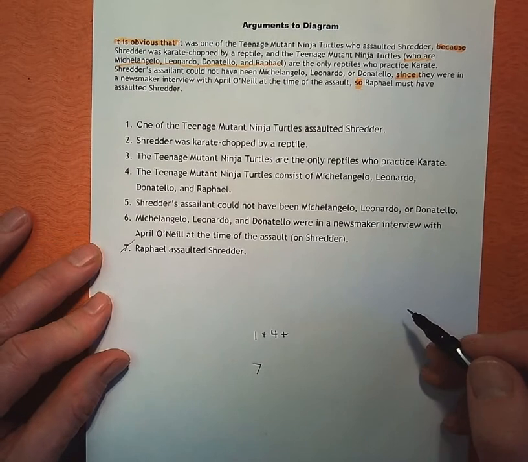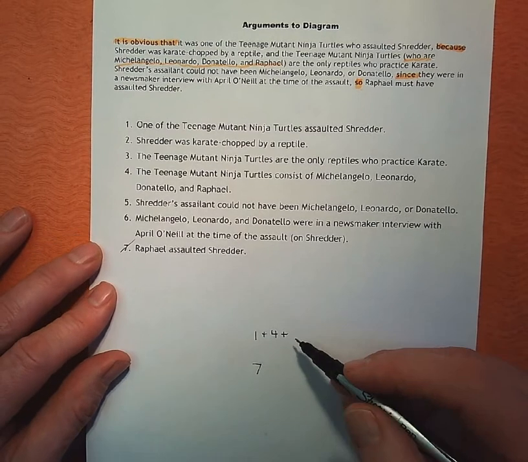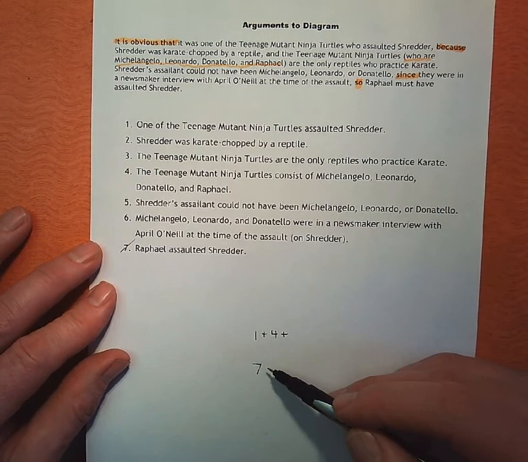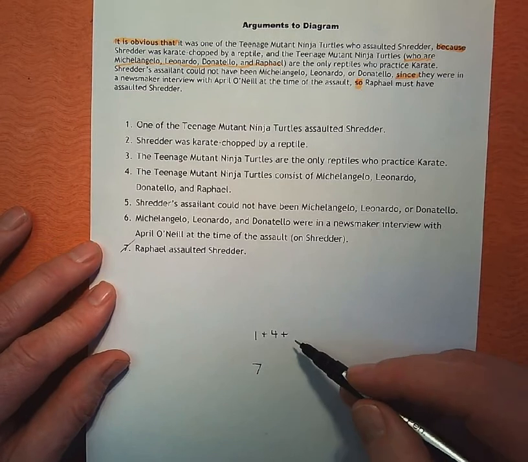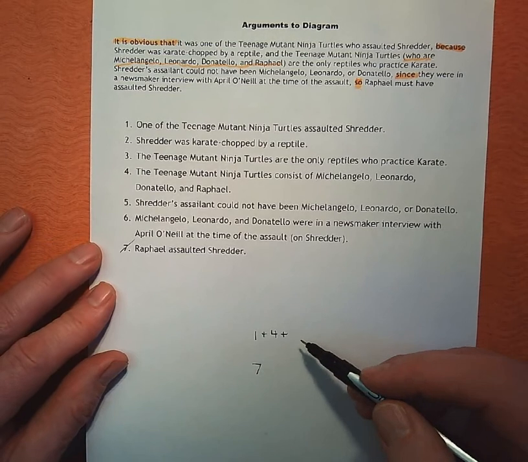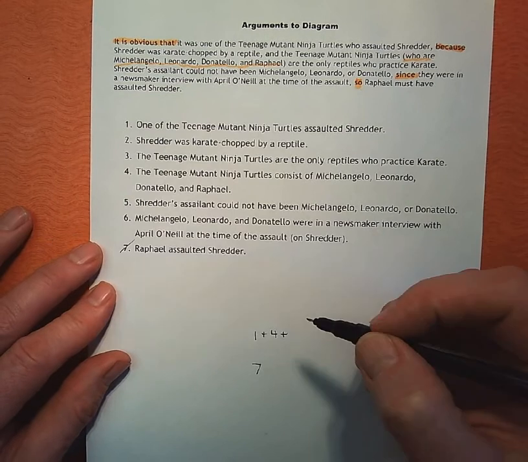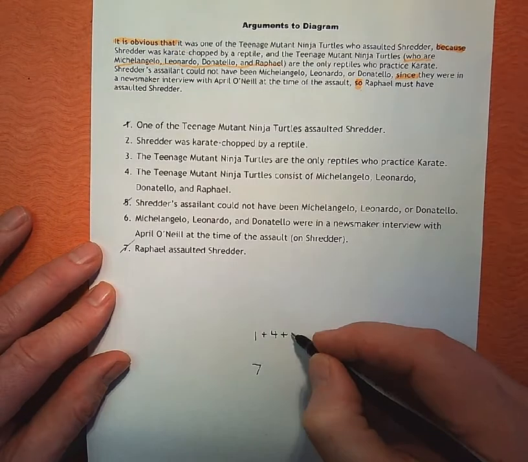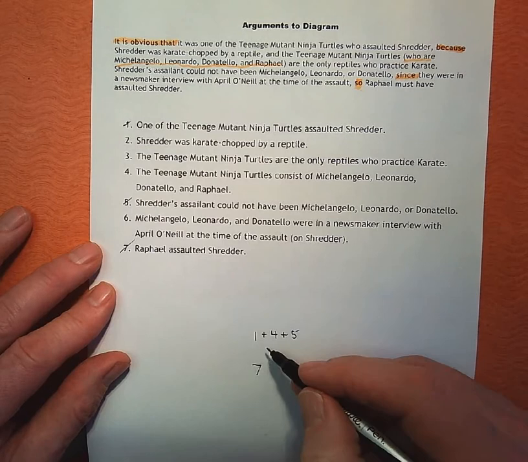Okay, well, what would we need to do? We know that it's a Teenage Mutant Ninja Turtle, and we know that there are 4 of them. In order to prove that it's Raphael, we need to eliminate the other 3. We need to have a proposition that says that it isn't the other 3. Which one is that? And the answer is number 5. So we've used 1 and 5. Okay. Do those 3 together do it?